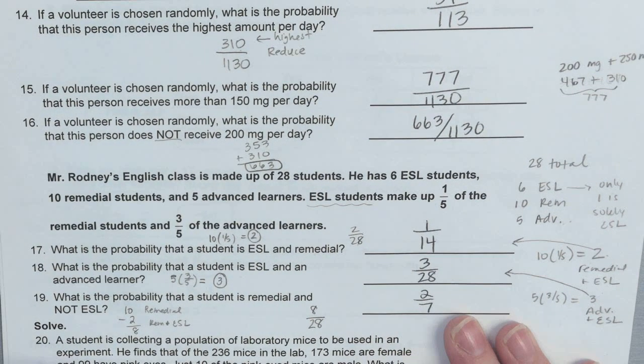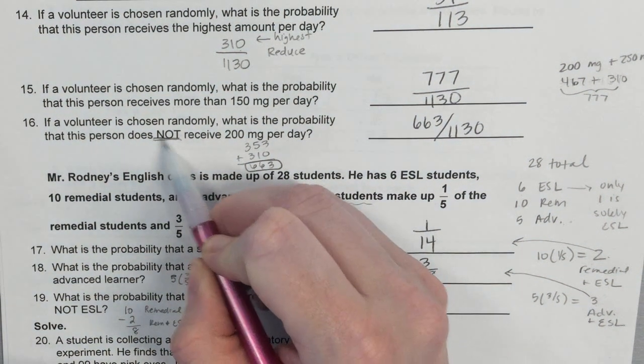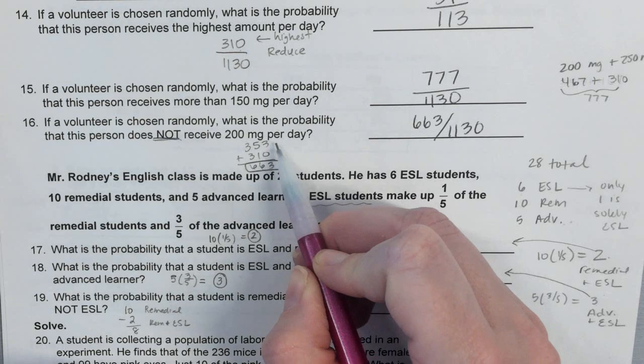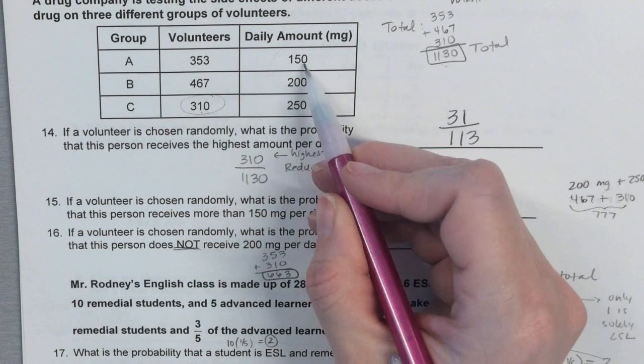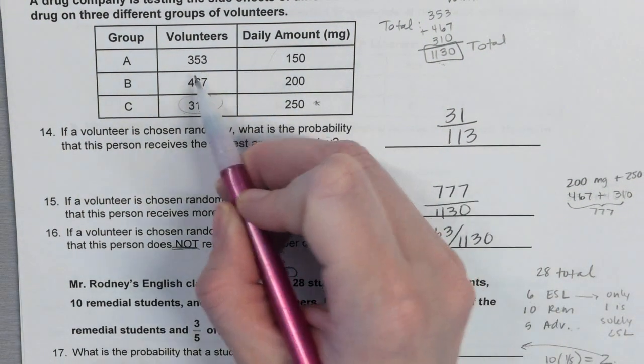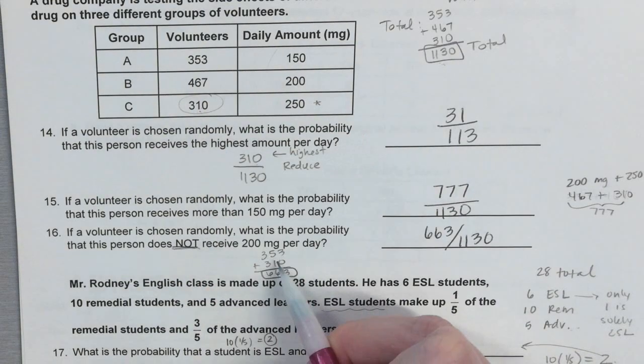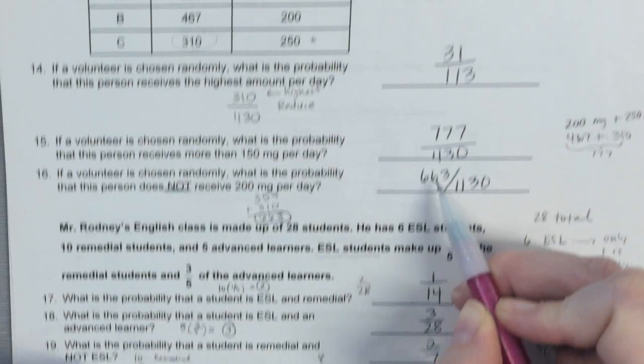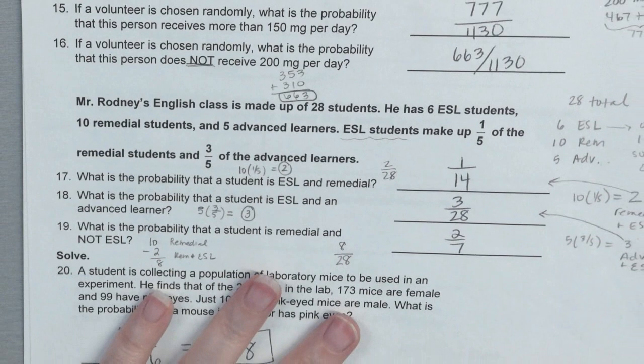And then the last one is, let's say the person does not receive 200 milligrams a day. So you could just look at your table. They don't receive 200. That means they receive 150 or 250. Add them together, and then that's going to go over the total.